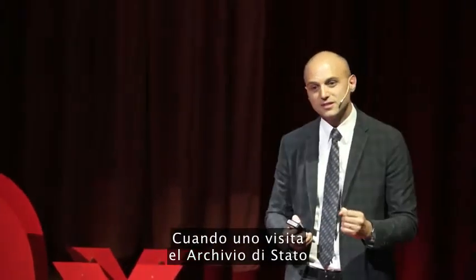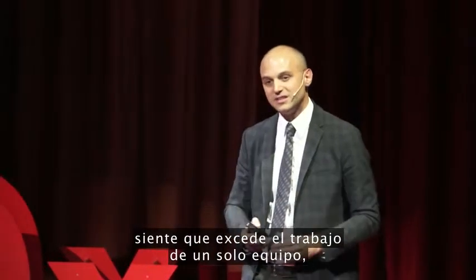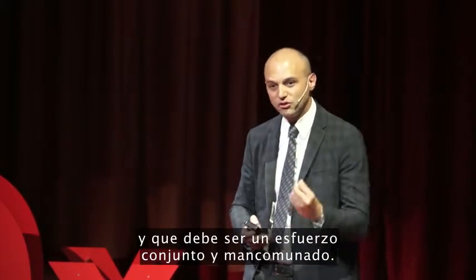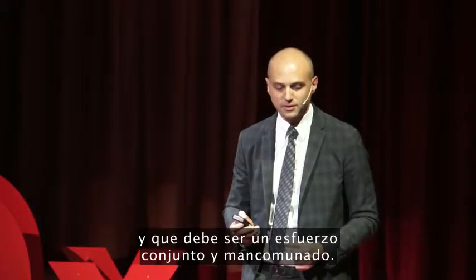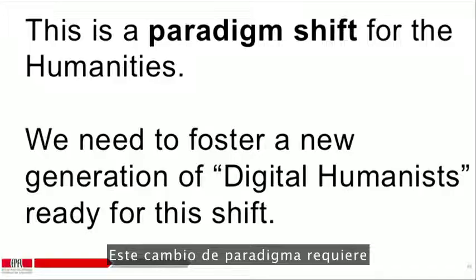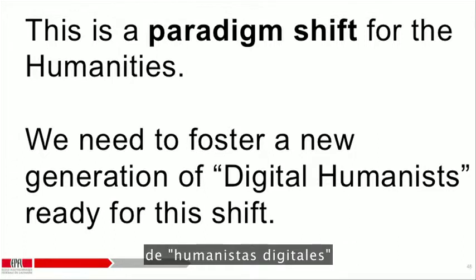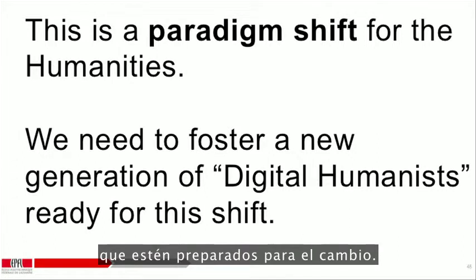When you visit the Archivio di Stato, you feel this is beyond what any single team can do, and that should be a joint and common effort. So what we must do for this paradigm shift is foster a new generation of digital humanists that are going to be ready for this shift.